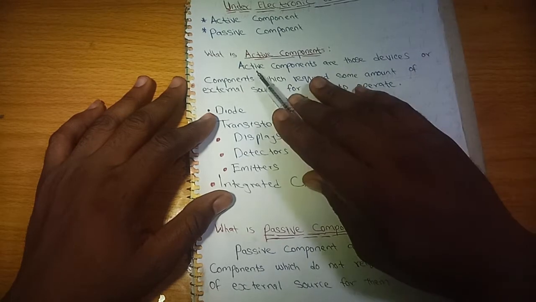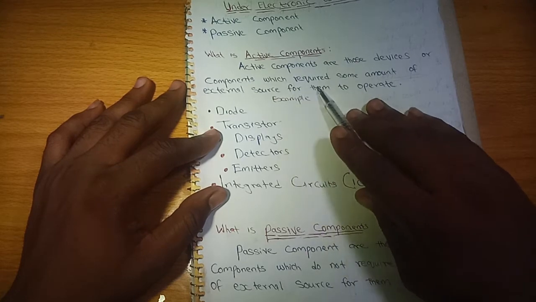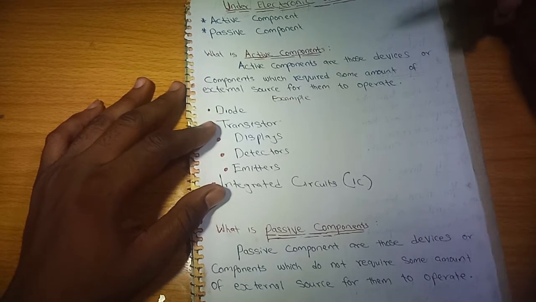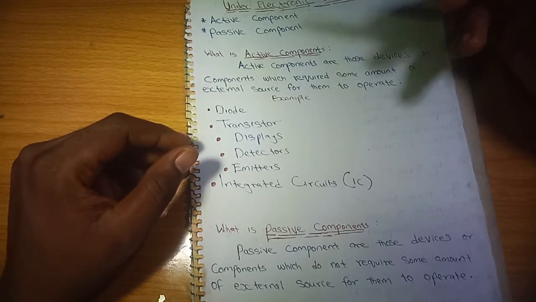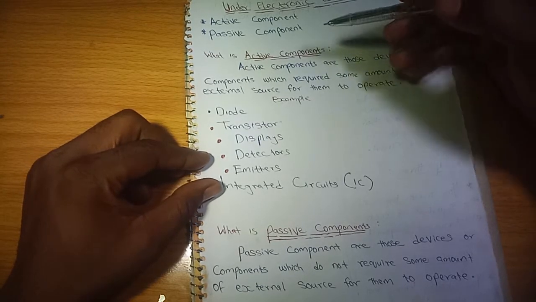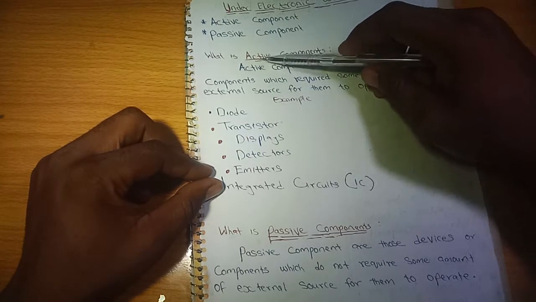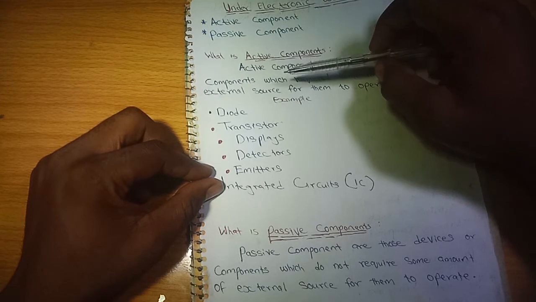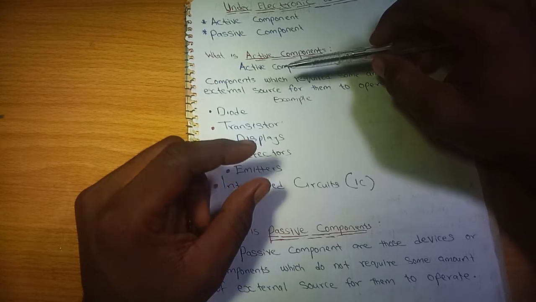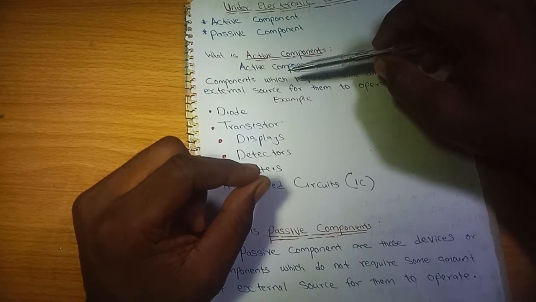We say that active components are those devices or components which require some amount of external source for them to operate, which simply means that for any active component, any component that falls in this category must need an external source, must need a specified voltage for it to work.